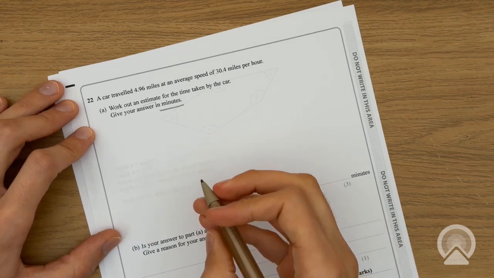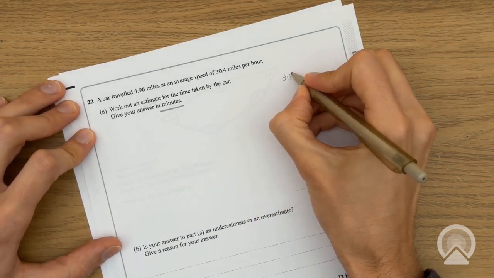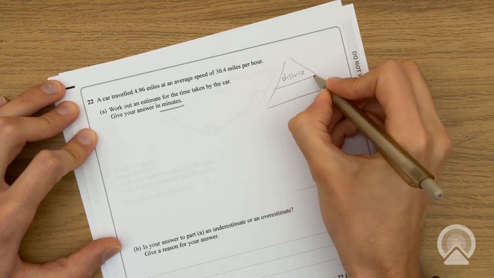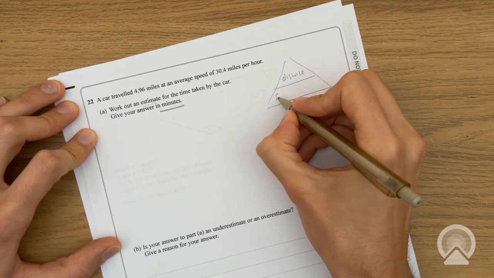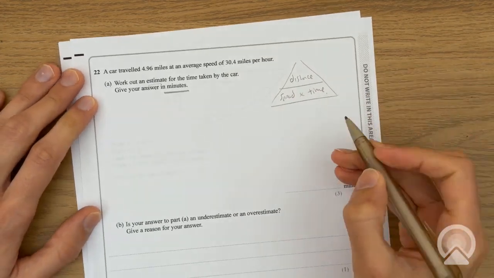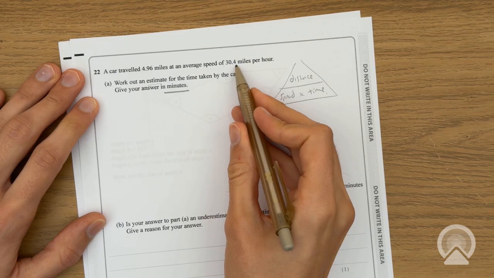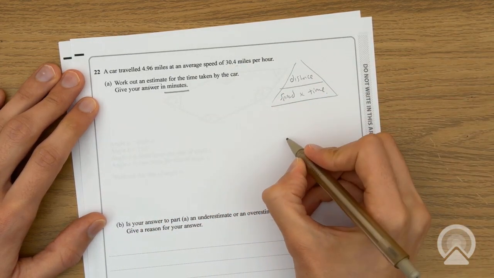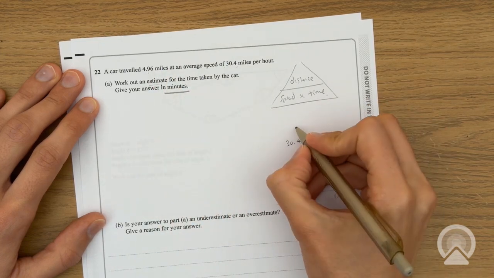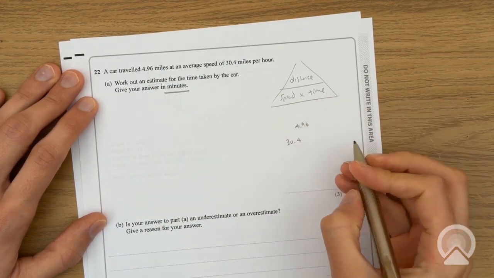Okay, so if we remember our distance, speed, time chart, well, we have the speed here, which is 30.4, and we have the distance, which is 4.96.